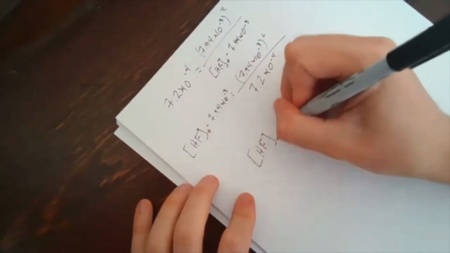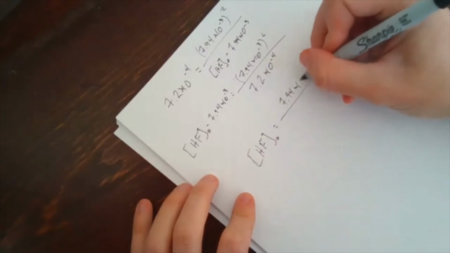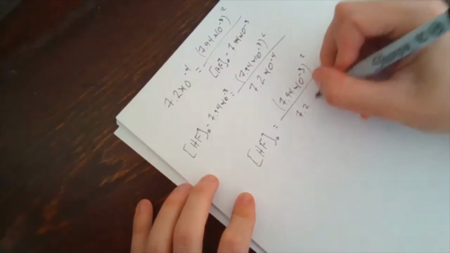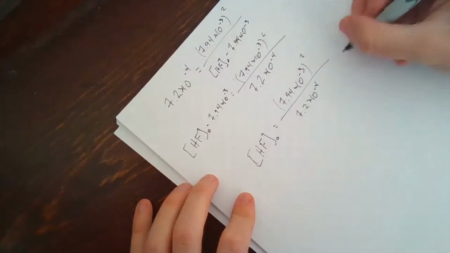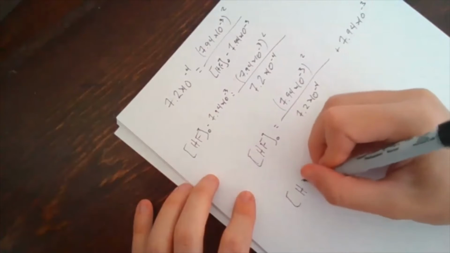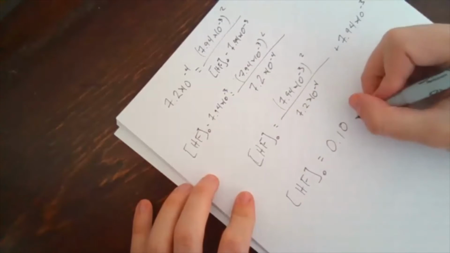So the concentration of HF is going to be equal to 7.94 times 10 to the negative 3rd squared over 7.2 times 10 to the negative 4th, plus 7.94 times 10 to the negative 3rd. And I get that the initial concentration of HF is equal to 0.10 molar.